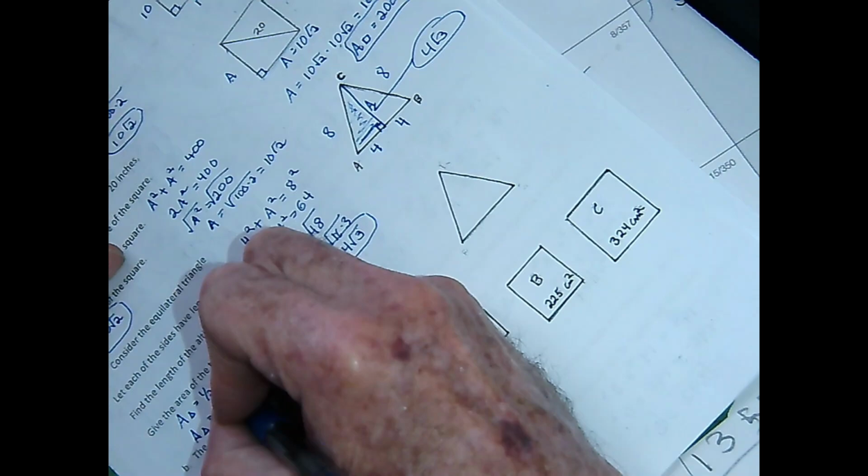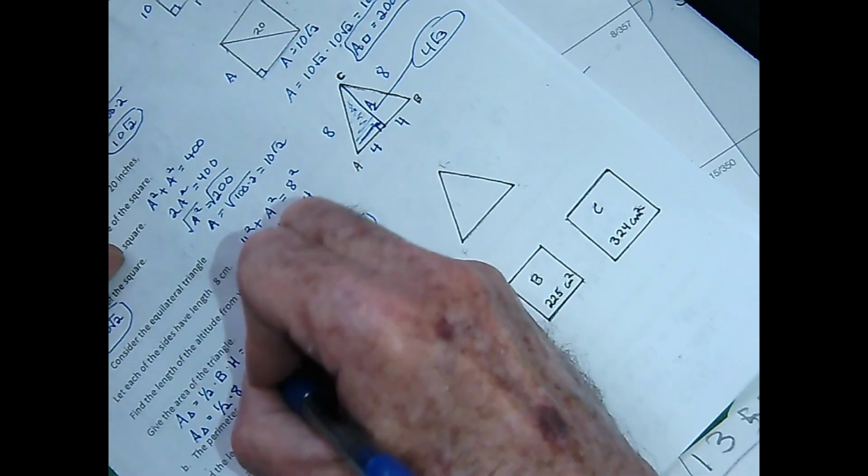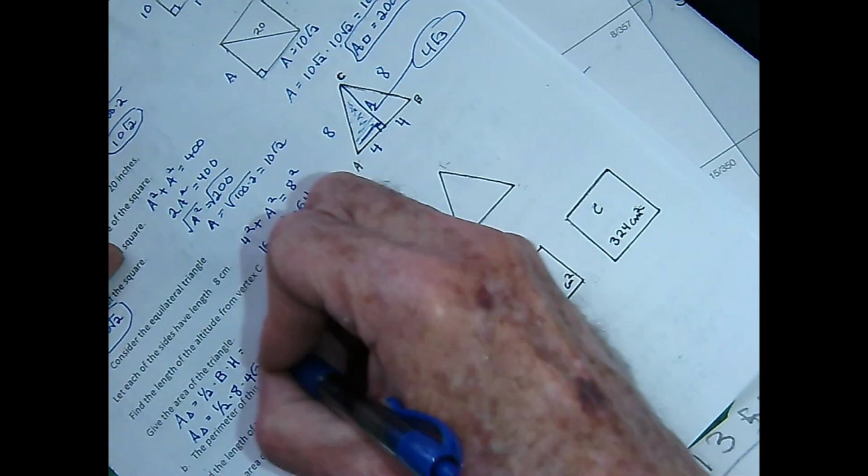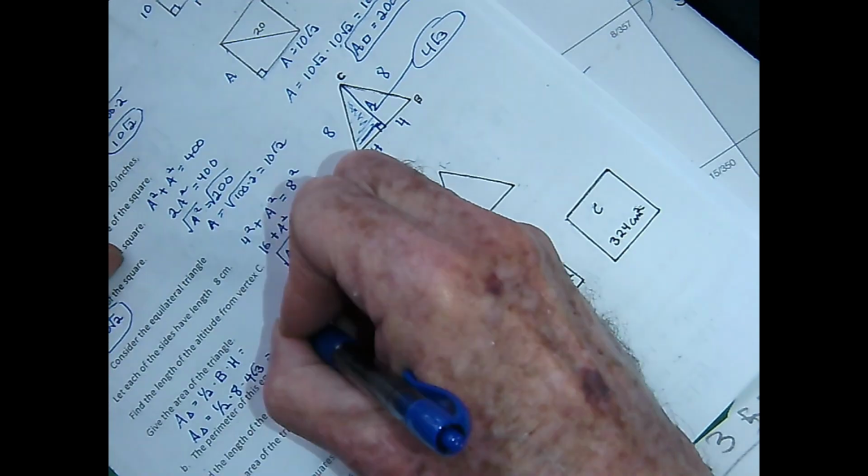And the height was 4 times the square root of 3. If we just move from left to right, 1/2 of 8 gives me 4. So I have 4 times 4 square roots of 3, and 4 times 4 square roots of 3 is 16 square roots of 3. Unit squared, because we always measure the area of anything in square units.